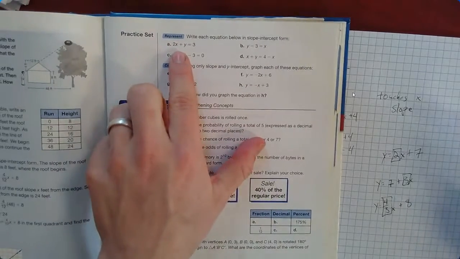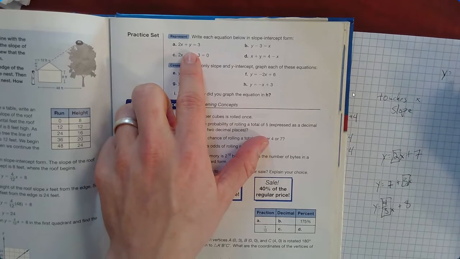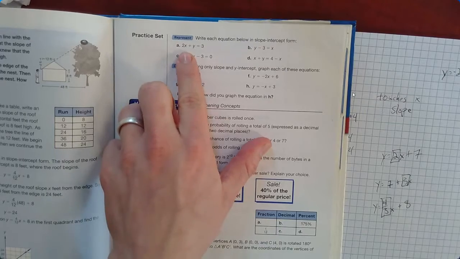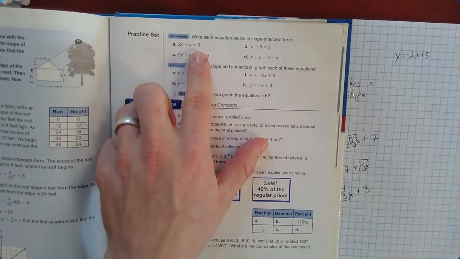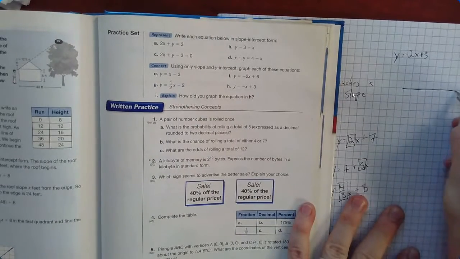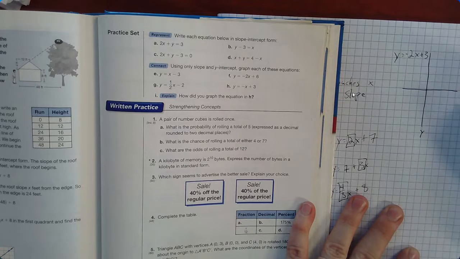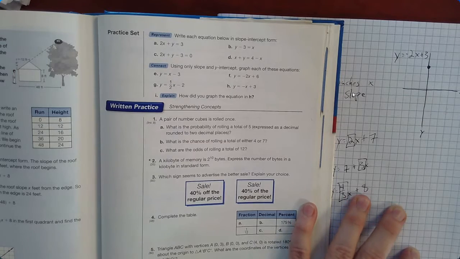I'll do A. First off, I have to put it into slope-intercept form: y equals negative 2x plus 3. I had to move that from this side over to the other side. So I have y equals negative 2x plus 3. I have my y-axis, I have my x-axis, plus 3. 1, 2, 3. That's my first point.